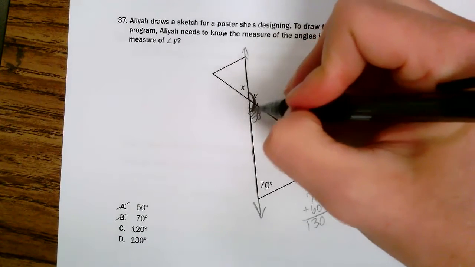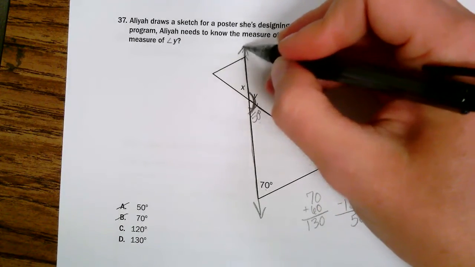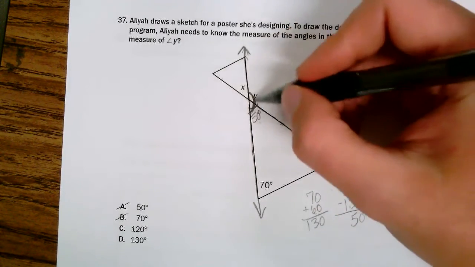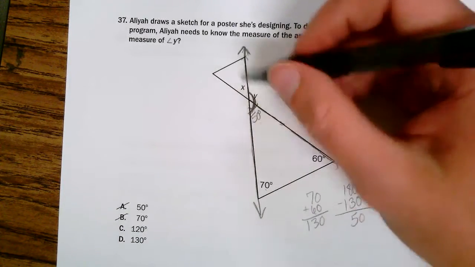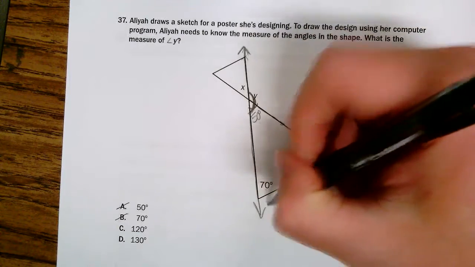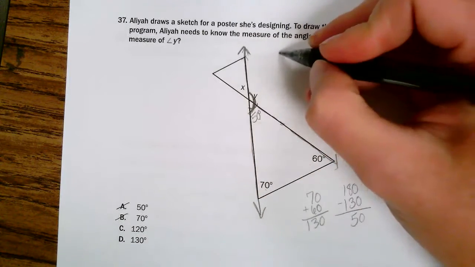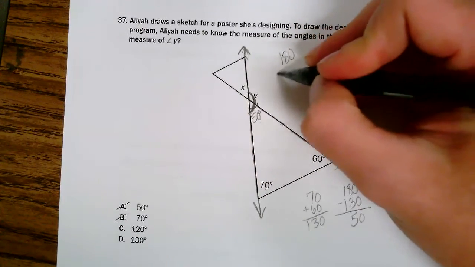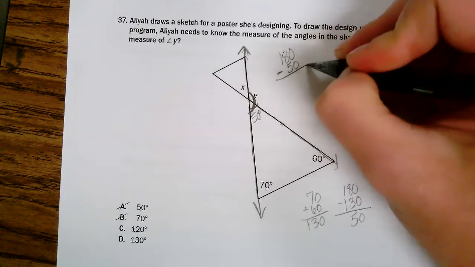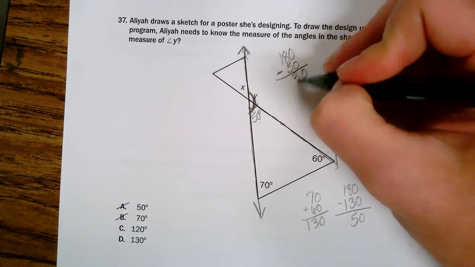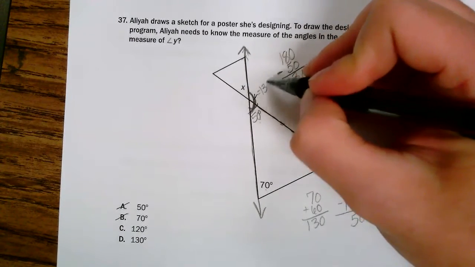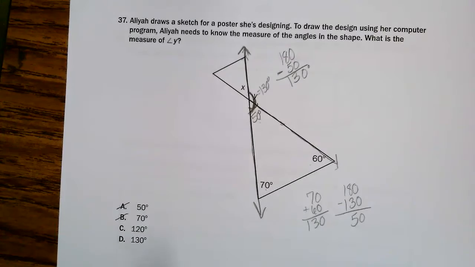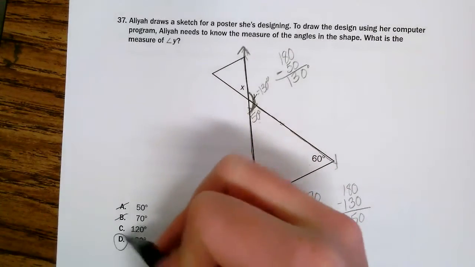If they form a straight line, that means they're supplementary angles, which together add up to 180 degrees. A straight line or a straight angle is 180 degrees. So if this one is 50 degrees, I can take 180 and subtract 50 from it. 180 minus 50 leaves me with 130 degrees. So angle Y is 130 degrees, which is letter D.